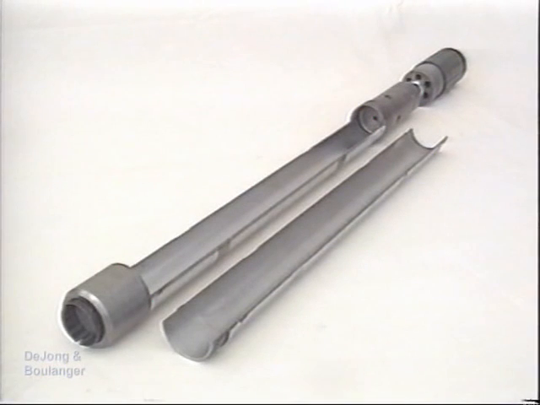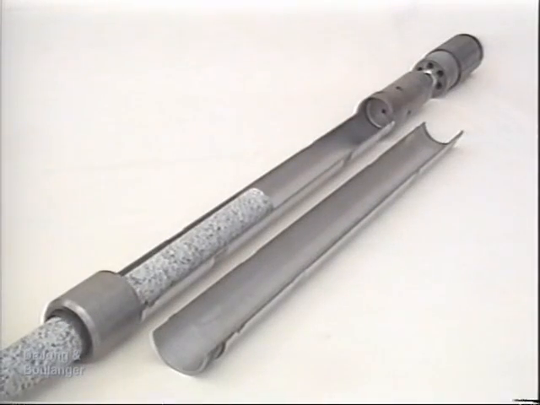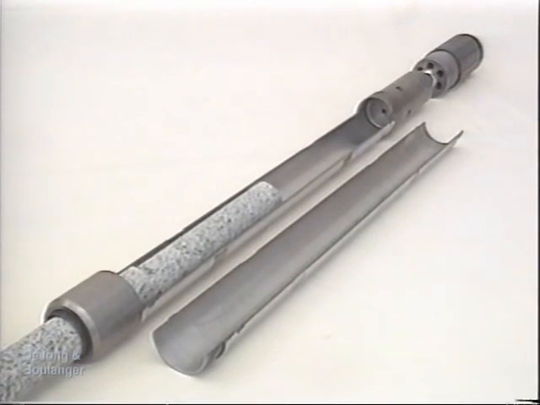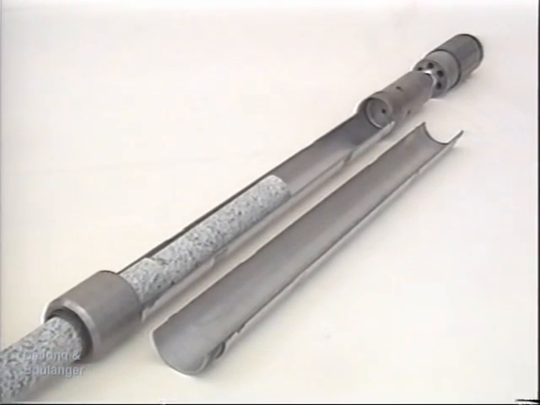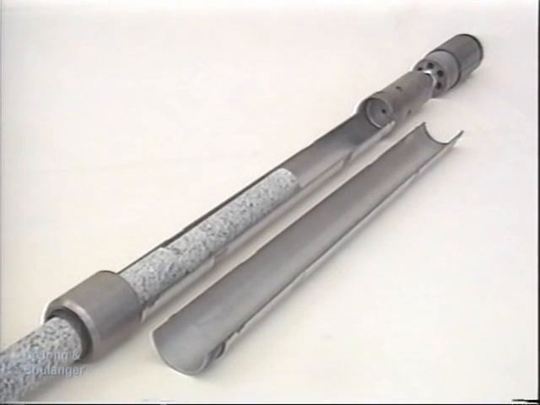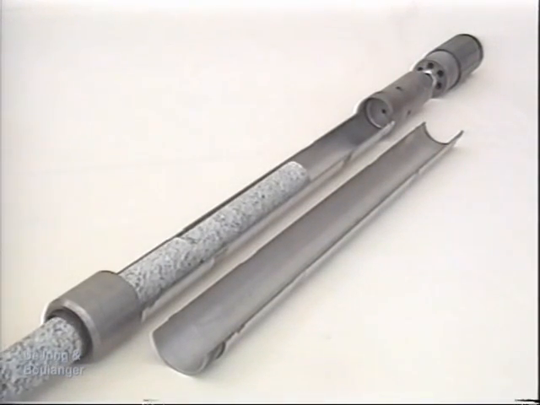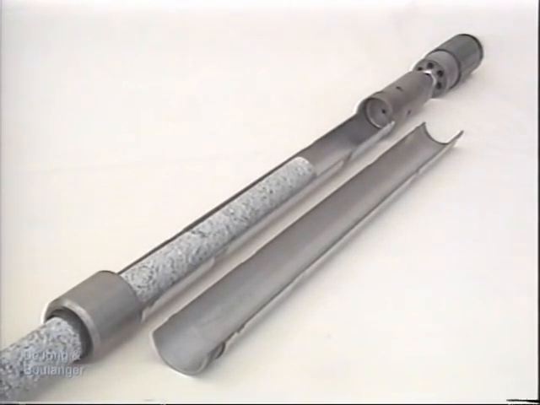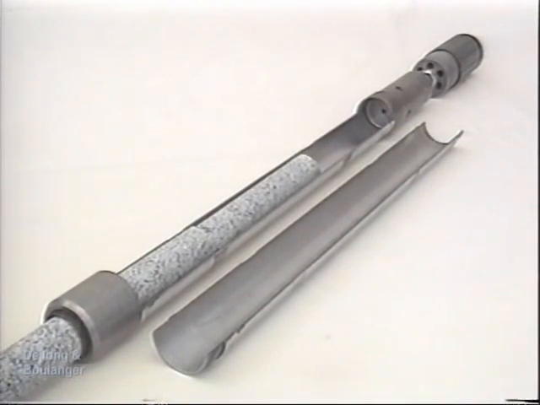As the core barrel is rotated and lowered, the core bit cuts an annular section out of the soil or rock. This section, called the core, moves up into the inner barrel where it is protected from potential erosion by the circulating fluid. Once the inside of the core barrel is full, drilling is stopped and the core barrel is removed from the hole.